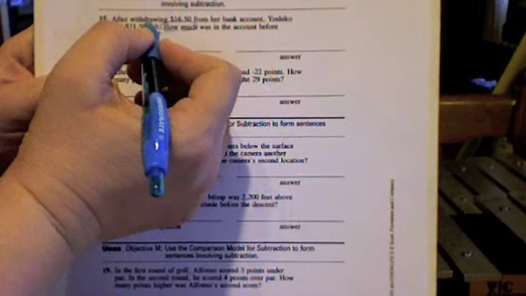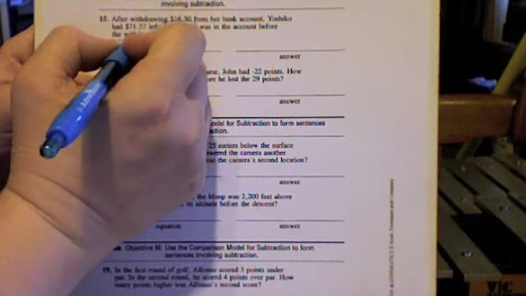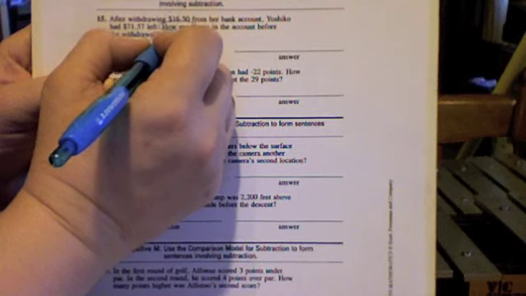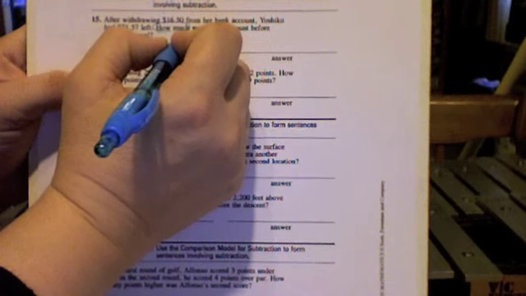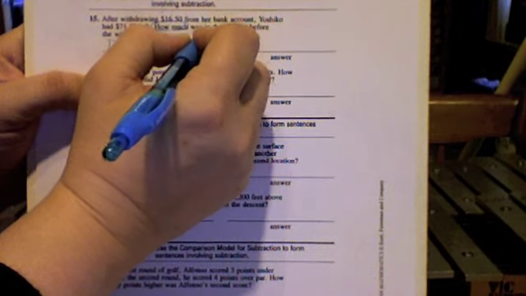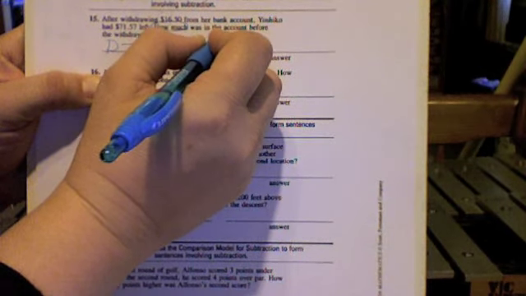So the equation, it says after withdrawing. So she started somewhere and we want to know where she started. So let's put D for dollars. And a withdraw means she takes out money. So that's a subtraction. And she takes out $16.50. It says after that she had $71.57 left, so that would mean it equals $71.57 left. Once you solve that problem, you will have the answer to the question. Don't forget your label.